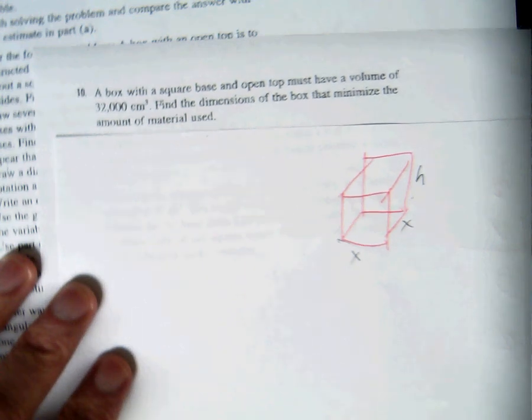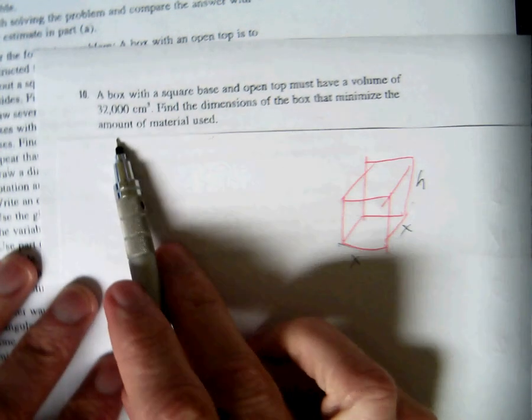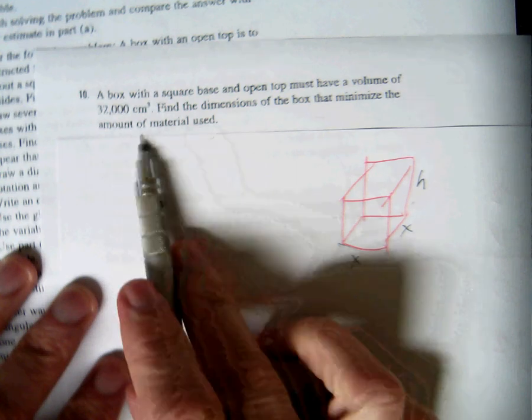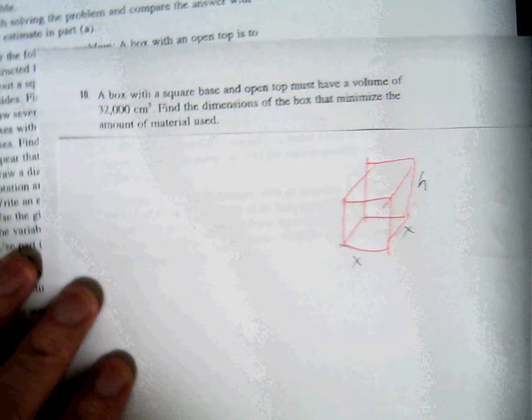Surface area, right? It tells us that. It says, find the dimensions of the box to minimize the amount of material used, all right? That's a fancy name for surface area. So we're trying to minimize surface area.